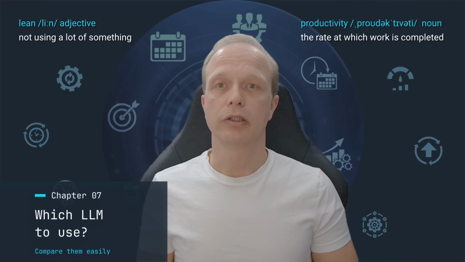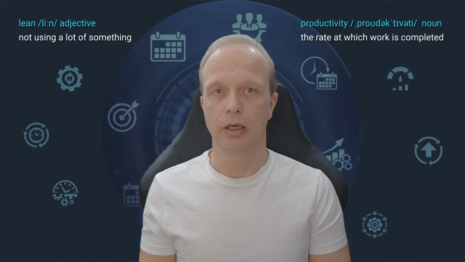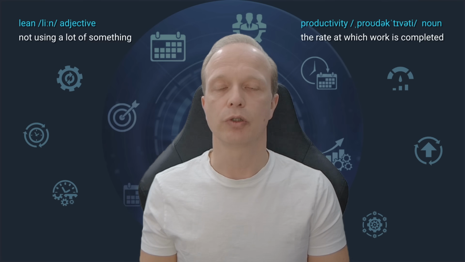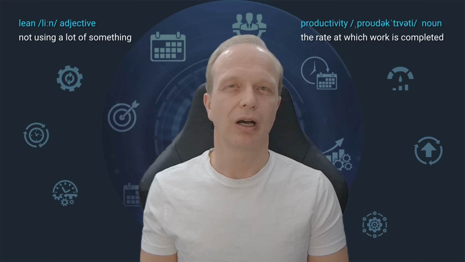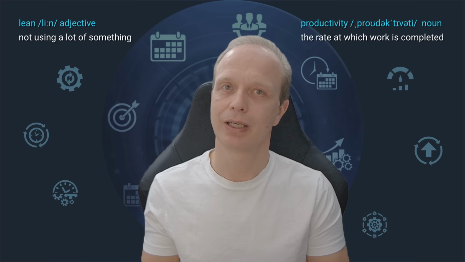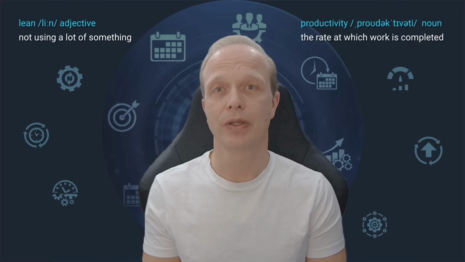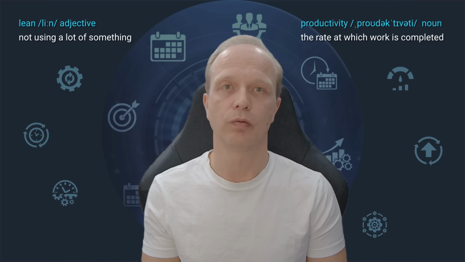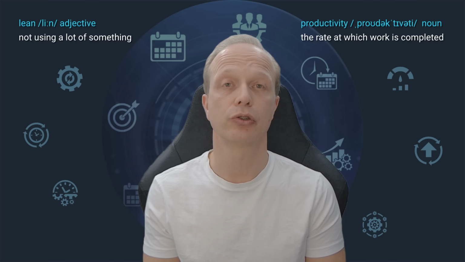I mentioned earlier that we can install multiple LLMs and pick the one that's best for a specific purpose. But how do we know which one is best for what? Well, frankly, I don't have a clear answer for that. It's a bit of trial and error. Fortunately, Msty makes testing and comparing large language models super easy.